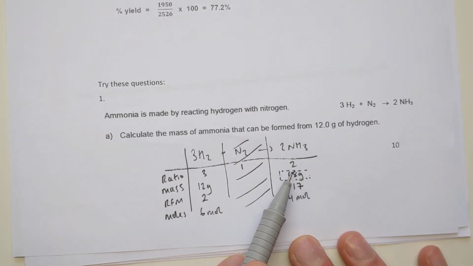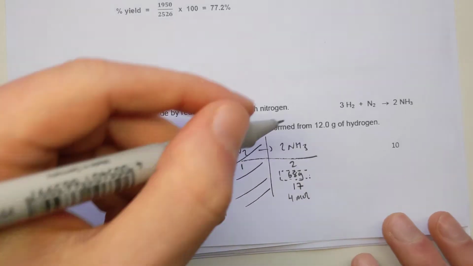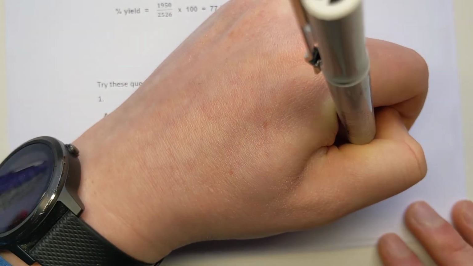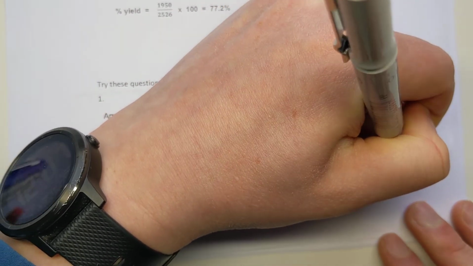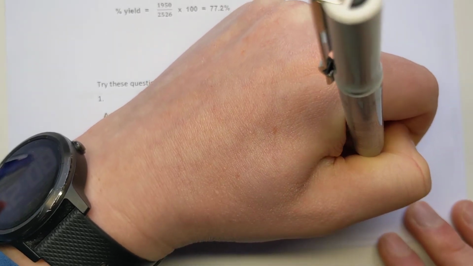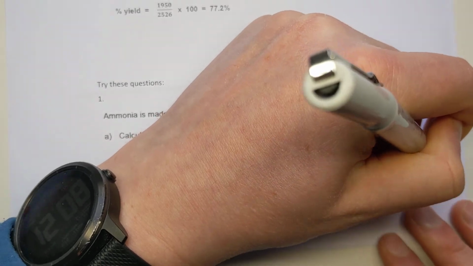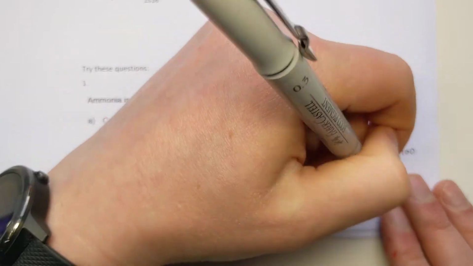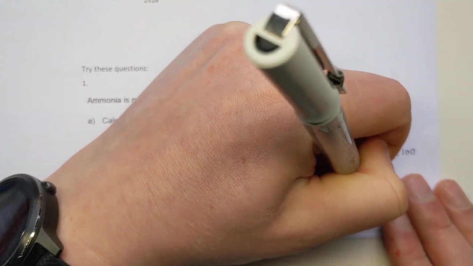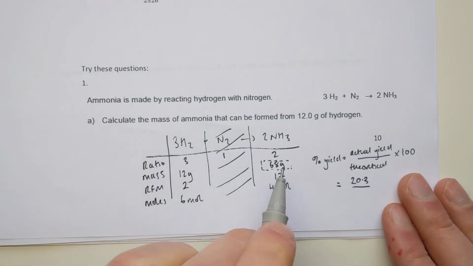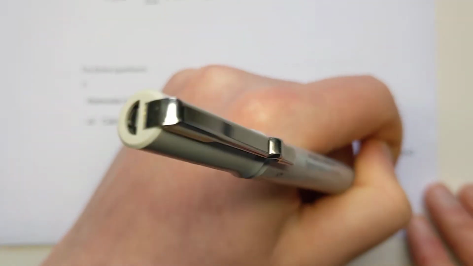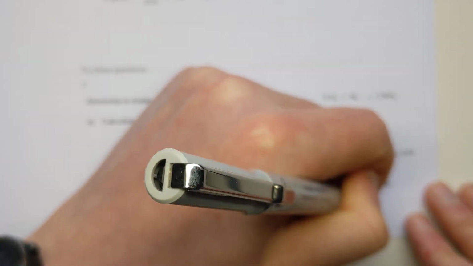Here, clearly I should have got more than that, 68 grams. So percentage yield equals actual yield over theoretical yield times by 100. The actual yield I actually got in a real life experiment, it told me in part B, was 20.3 grams. What I should have got according to my calculation was more than that. I should have got 68 grams. Times that by 100 to get a percentage, and that ends up, to the nearest whole number, being 30%.